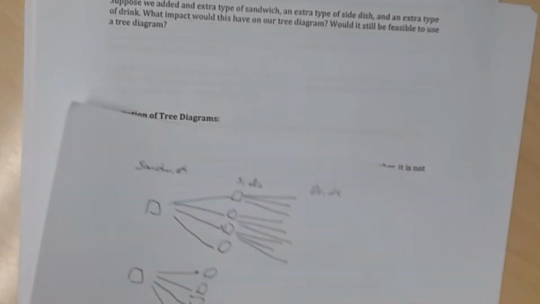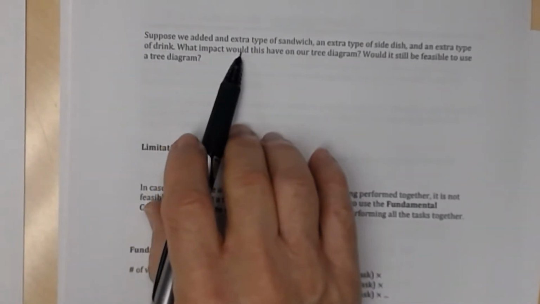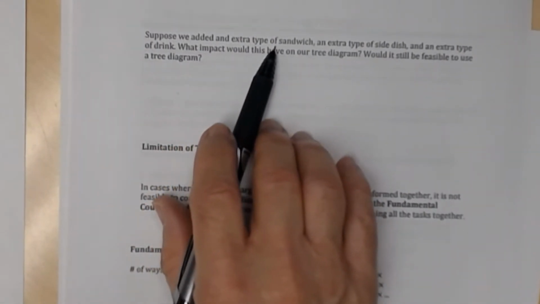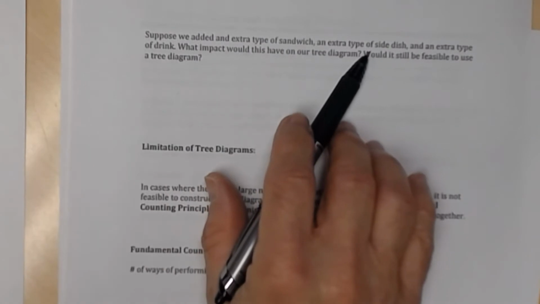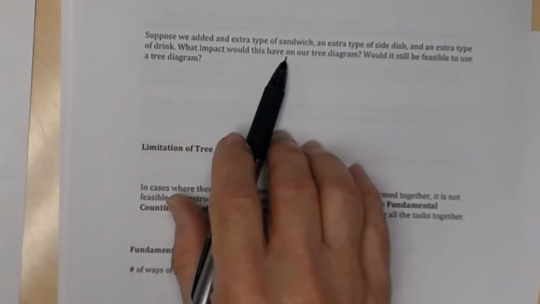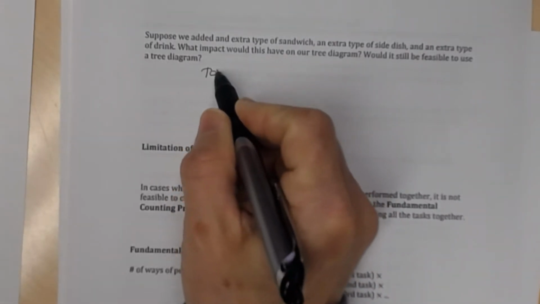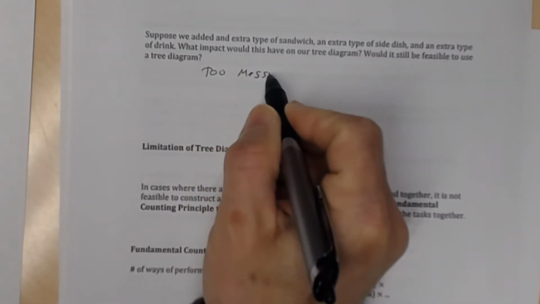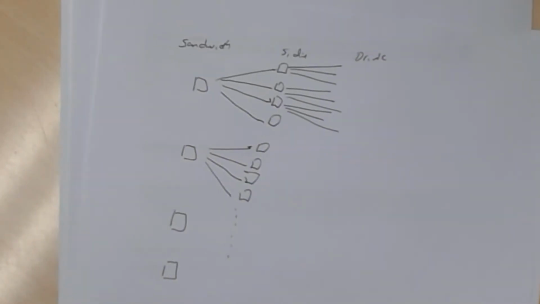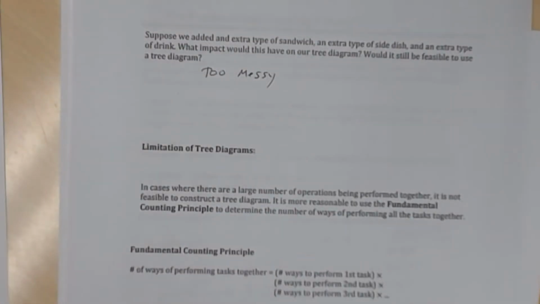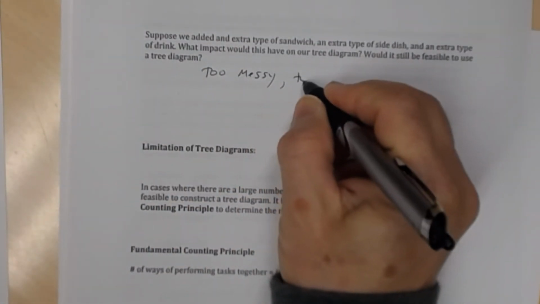So what would I say here? Suppose we add an extra type of sandwich, an extra type of side dish, an extra type of drink. What impact would this have on our tree diagram? I would say it would become too messy. You can see that right now. That's just too messy, too cluttered.